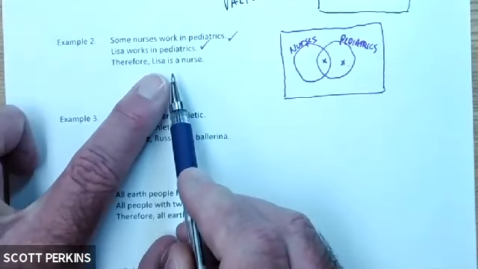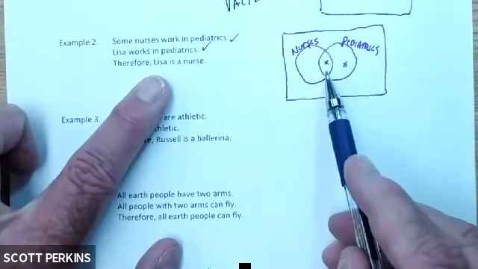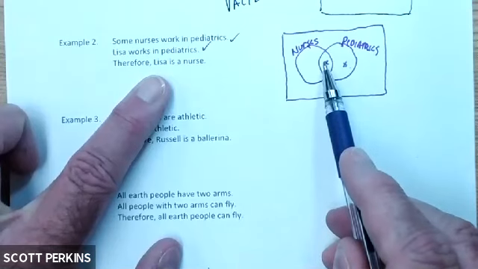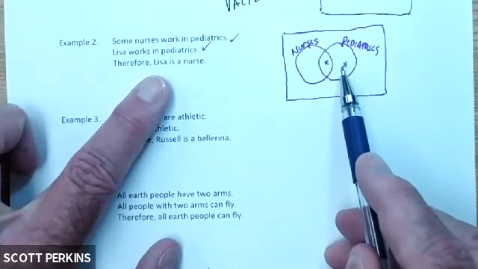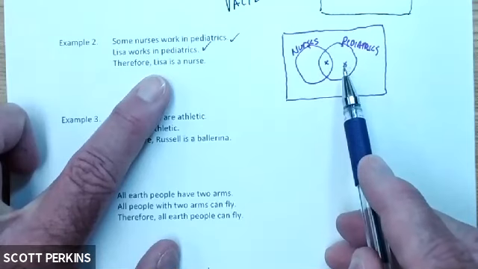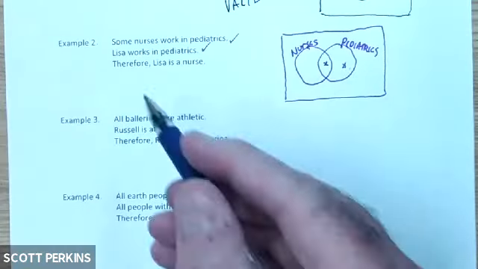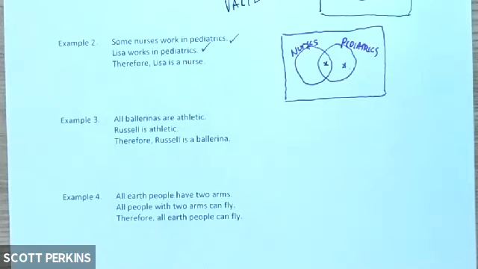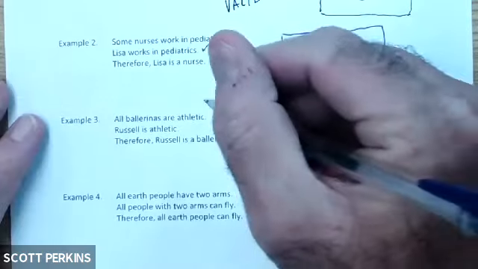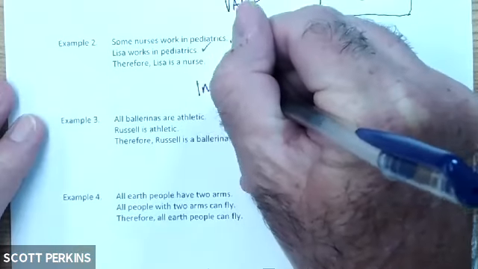Right, exactly. Lisa could be a nurse, if she's in the intersection right here, but Lisa could be a doctor. Lisa could be a patient, right? I mean, it could be, or I guess not because it says works. I don't know. Lisa could be anything else, out here. So that's why this one is invalid.